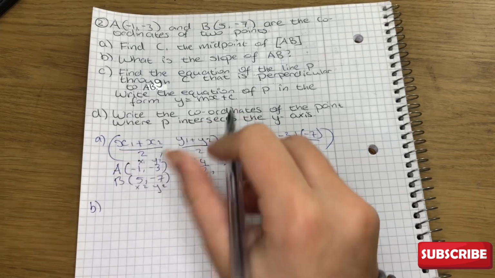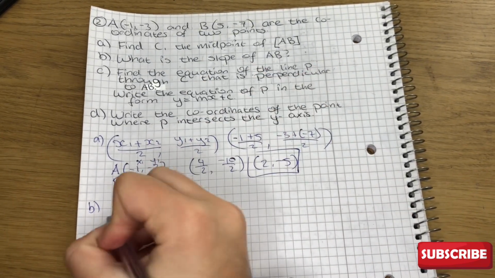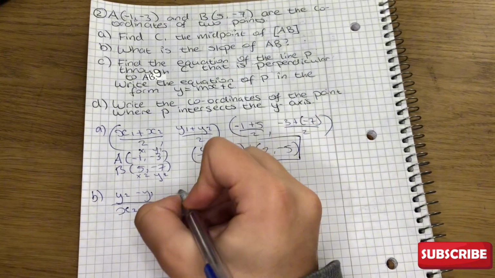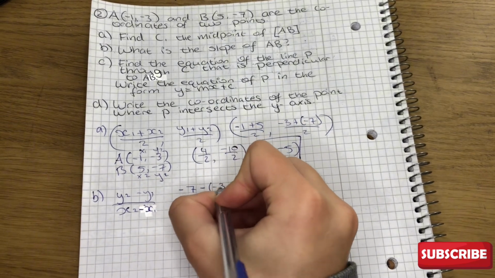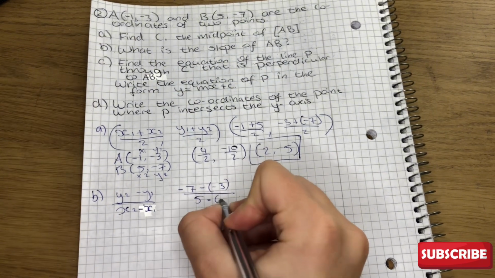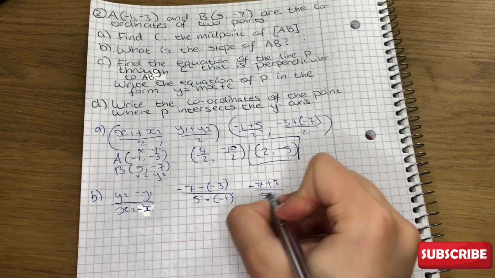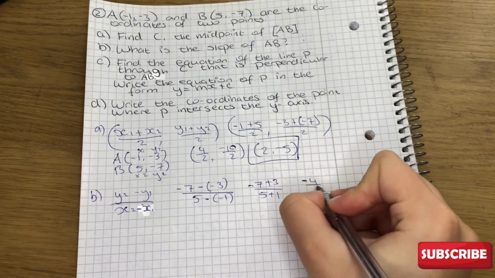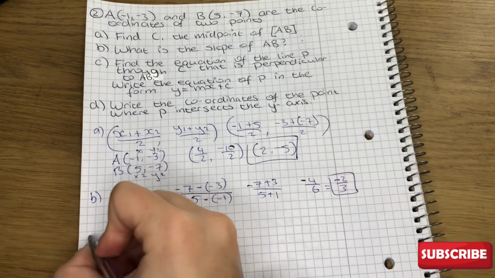Now, for question B, they're asking, what is the slope of A and B? So our formula is y2 take y1 all over x2 take x1. So y2 is minus 7, minus 7 take away y1, which is minus 3, all over x2, which is 5, take minus 1. So then minus 7 plus 3 is minus 4 over 5 plus 1, which is 6. And simplifying that is minus 4 over 6, and minus 2 over 3. So that is our slope.